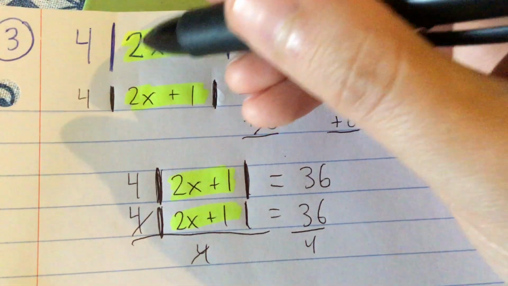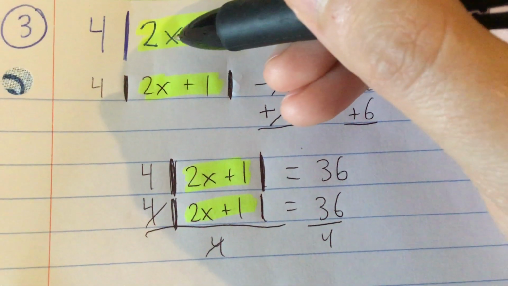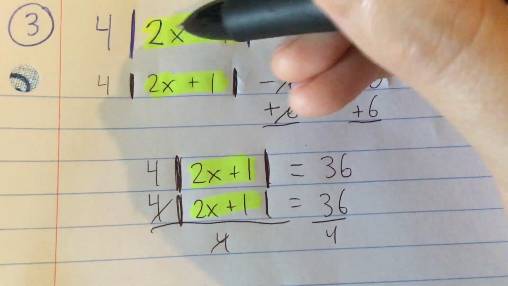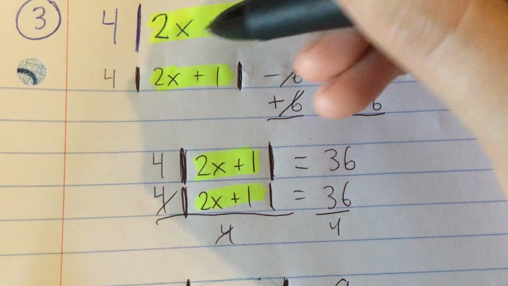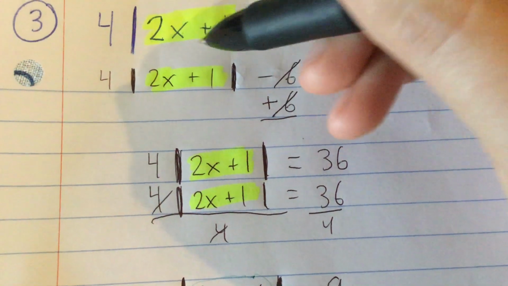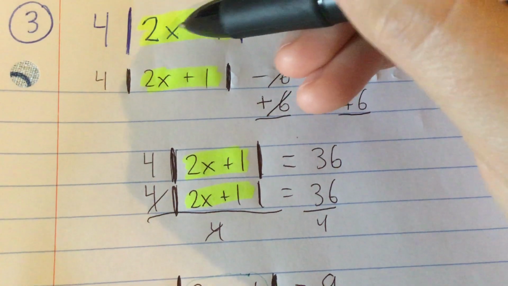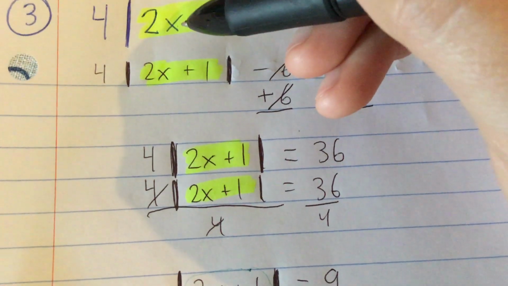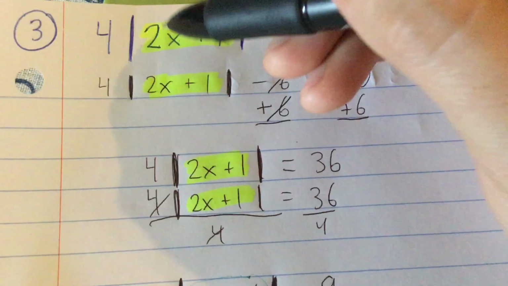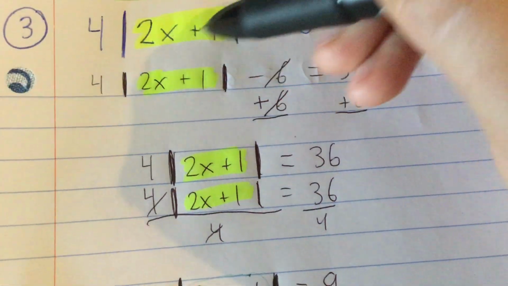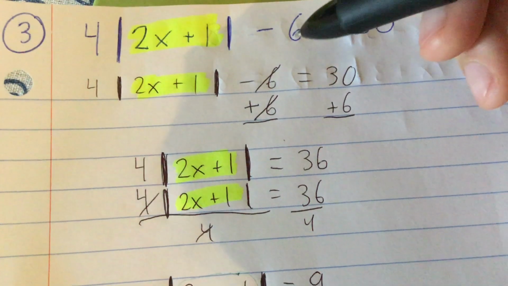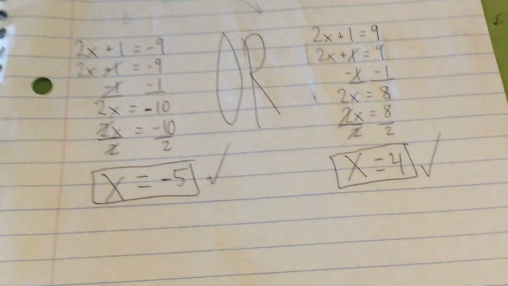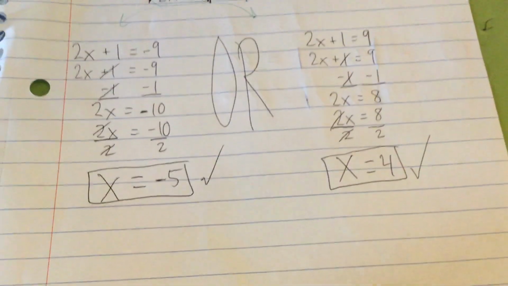Let's plug in negative 5. 2 times negative 5 is negative 10. Negative 10 plus 1 is negative 9. The absolute value of negative 9 is 9, positive 9. 4 times positive 9 is 36. 36 minus 6 is in fact 30. So there are 2 ways of getting the exact same output.